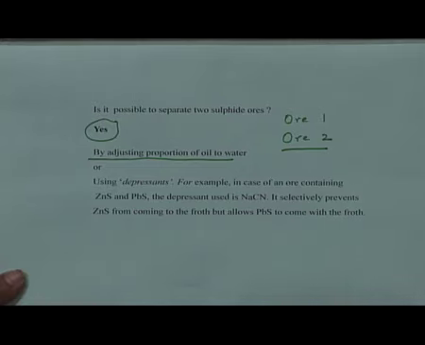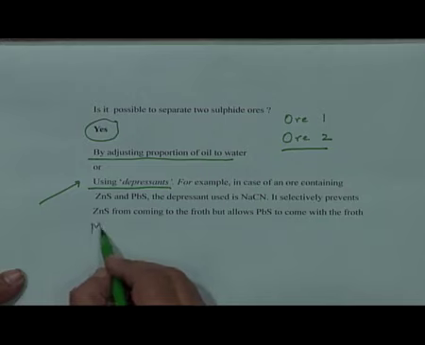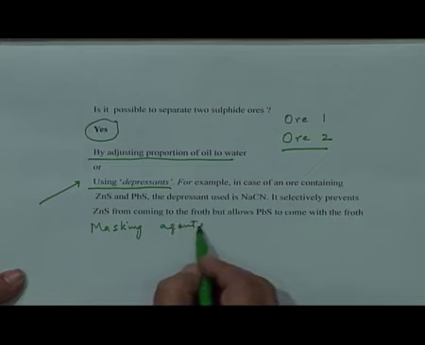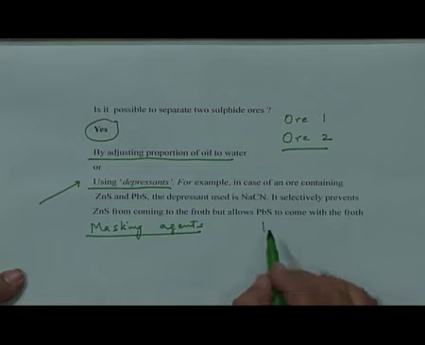What are these depressants? These depressants are basically masking agents. These are generally anions.